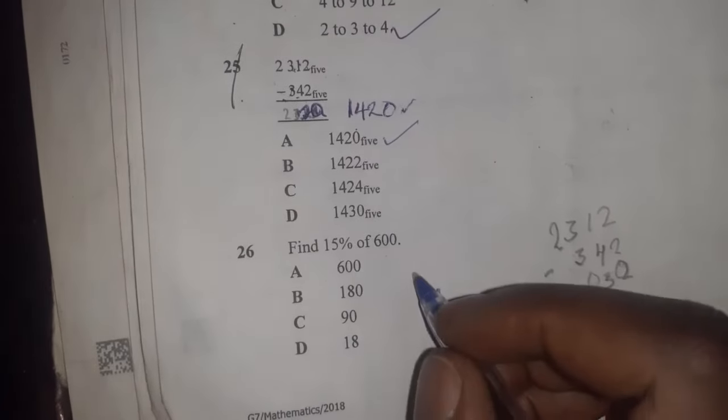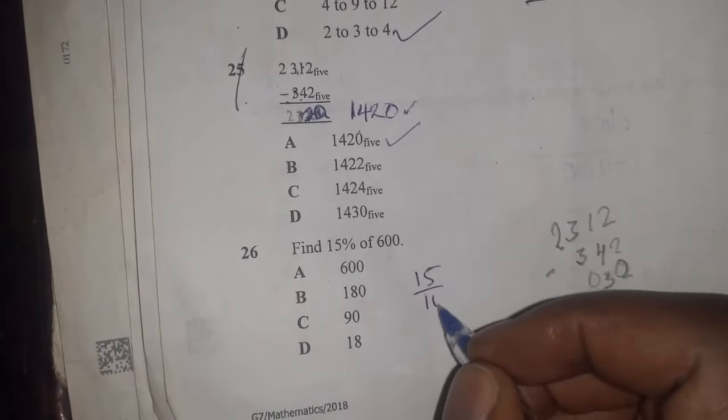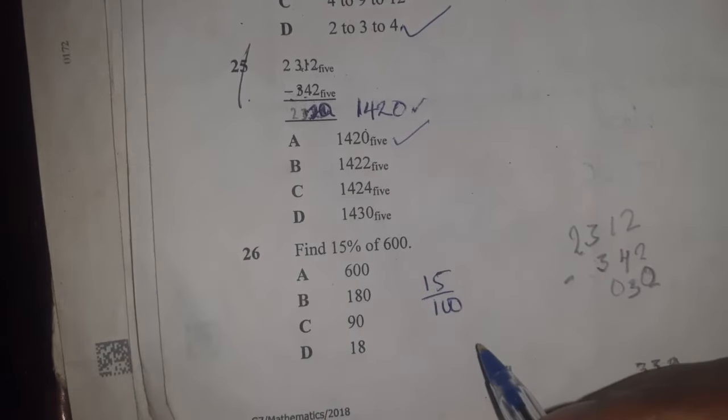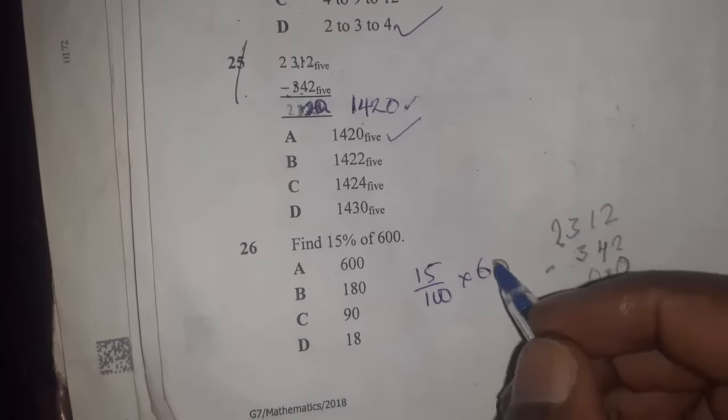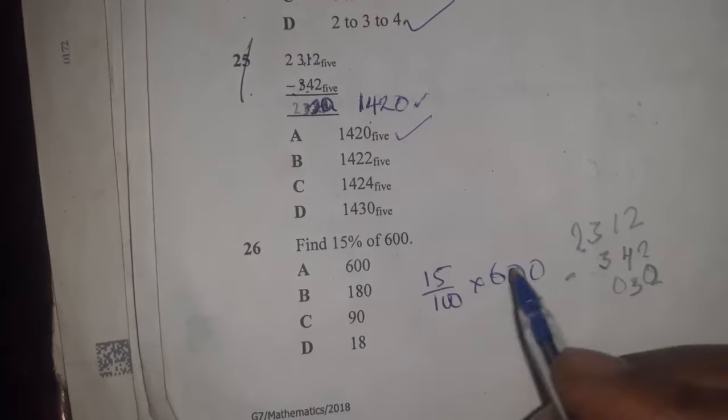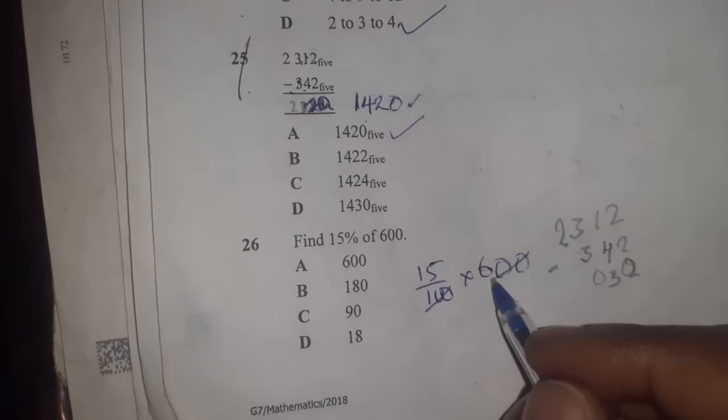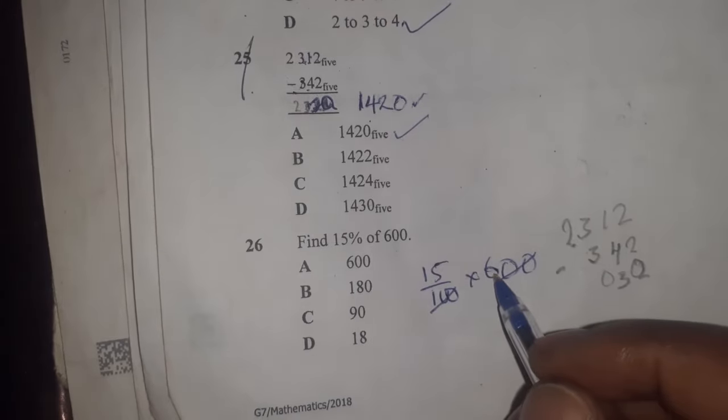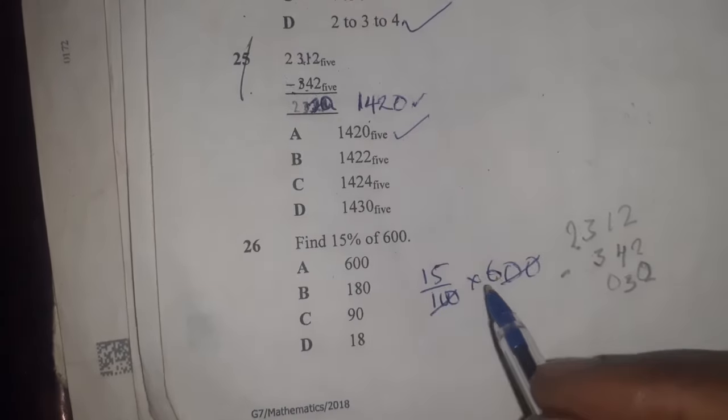Find 15%. This is how we write 15% of what? 600. So cancel these 2 zeros and this 1. When you multiply 6 by 15, what do you get? You get 90.